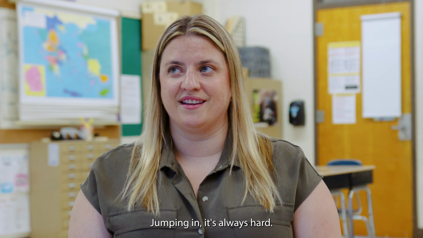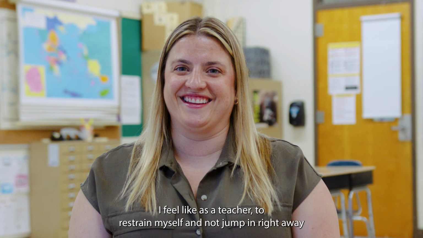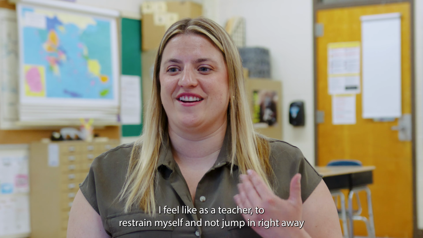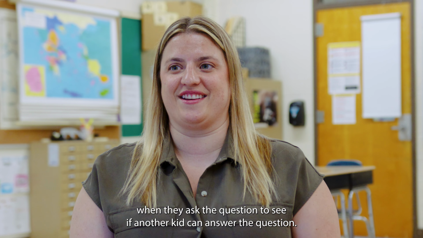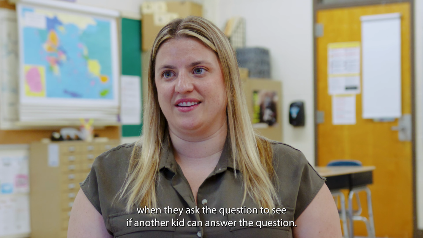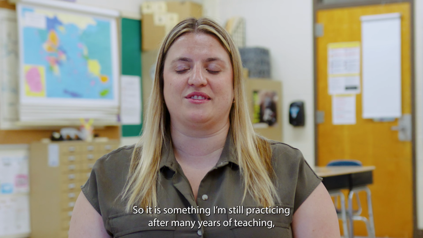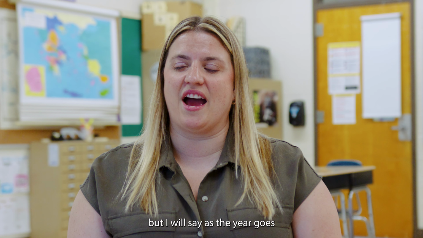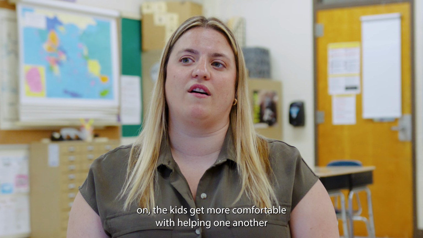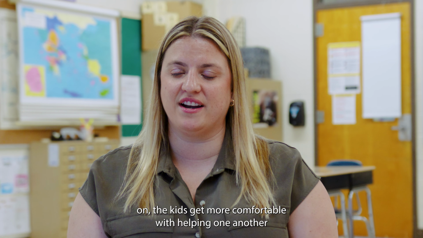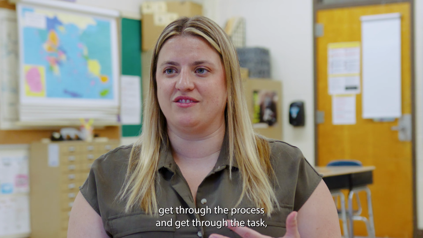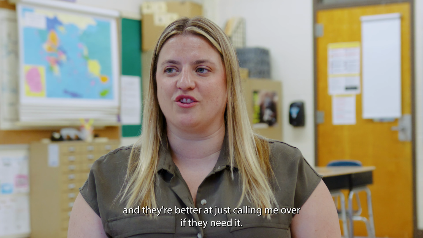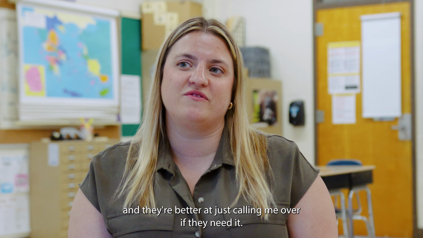Jumping in, it's always hard, I think as a teacher, to restrain myself and not jump in right away when they ask the question, to see if another kid can answer the question. So it is something I'm still practicing after many years of teaching. But I will say as the year goes on, the kids get more comfortable with helping one another get through the process and get through the task. And they're better at just calling me over if they need it.